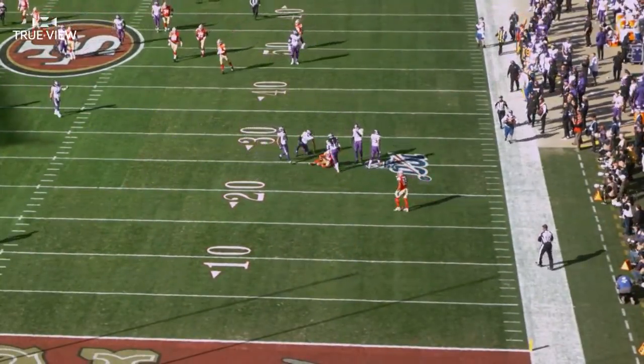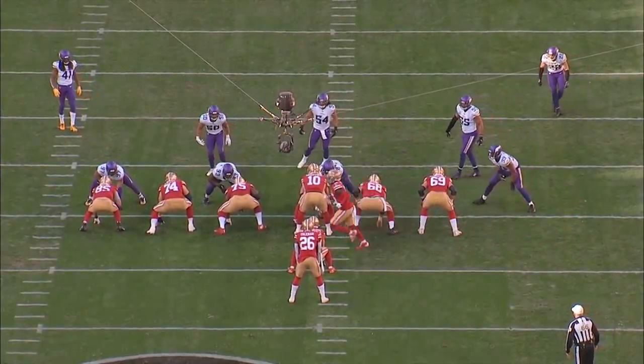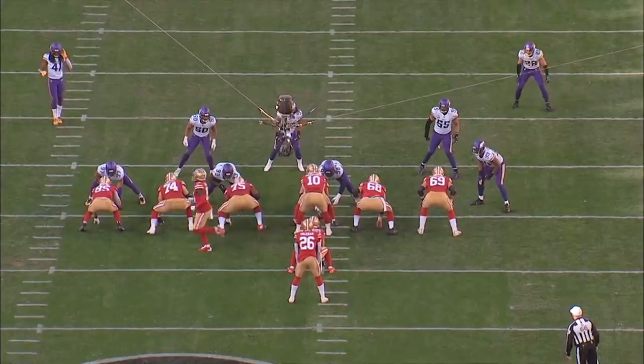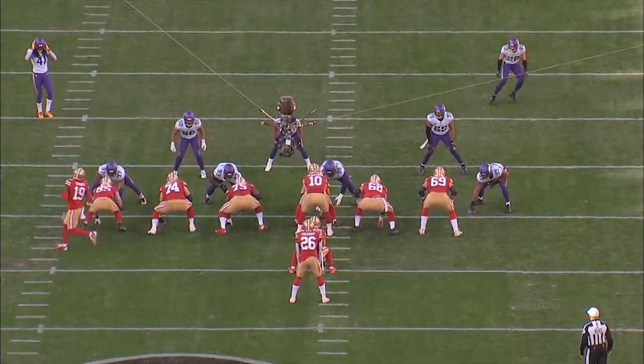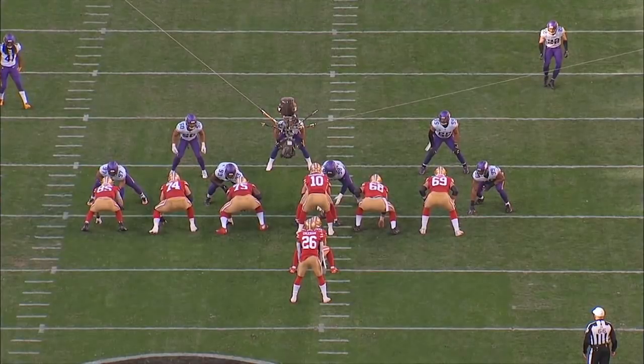All right, now, I formation. You know there's players in the NFL that have never really seen I formation. Kids growing up today have never seen I formation. The 49ers use it a lot because they believe in the fullback.